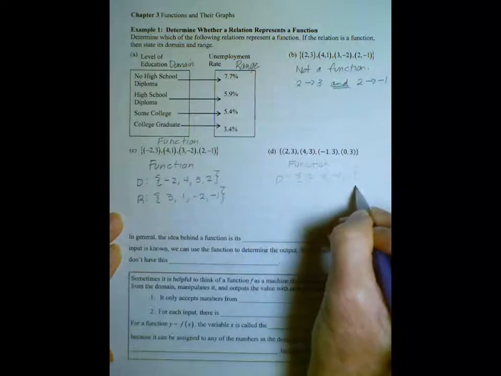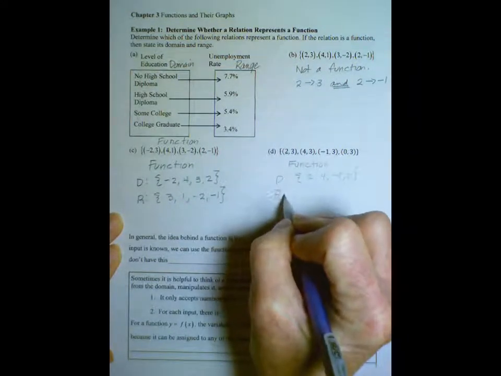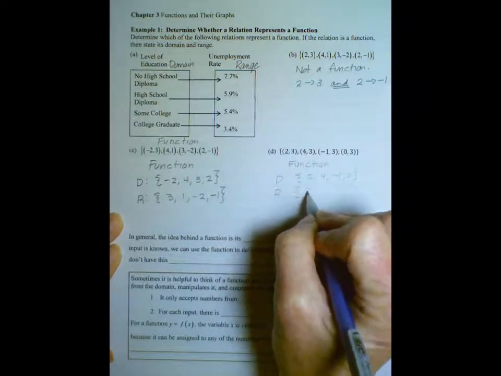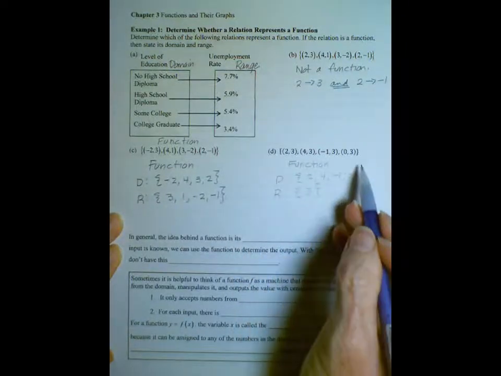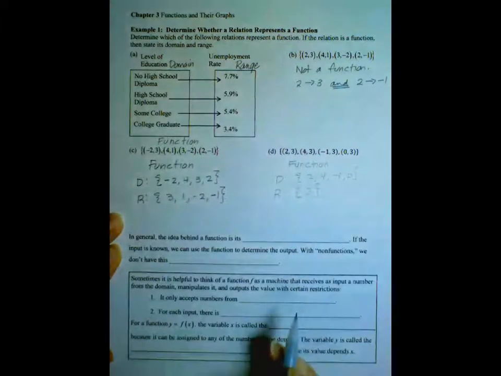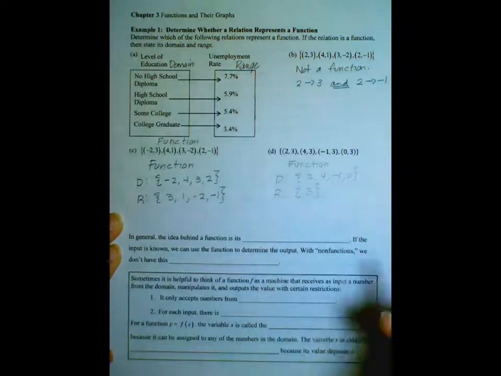These are just all the x's, right? All the x values is the domain. And the range, I don't need to write it several times. It's just 3. Okay, this is a function. This is like that mapping, the picture we had previously, where two different x's went to the same y.